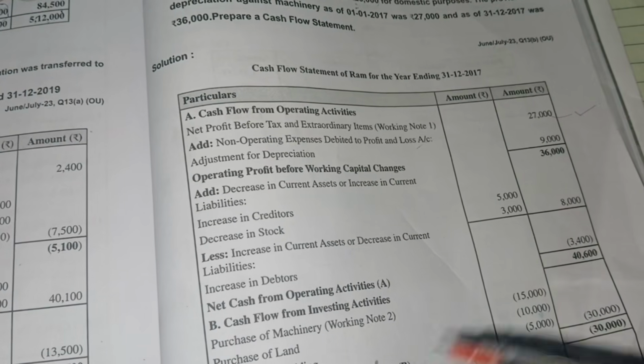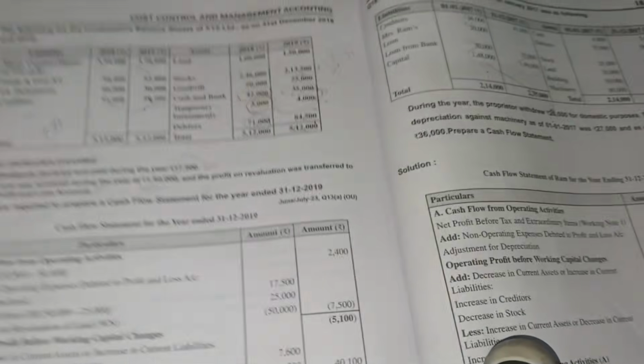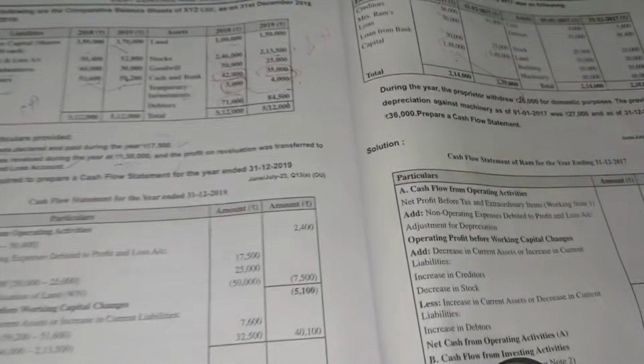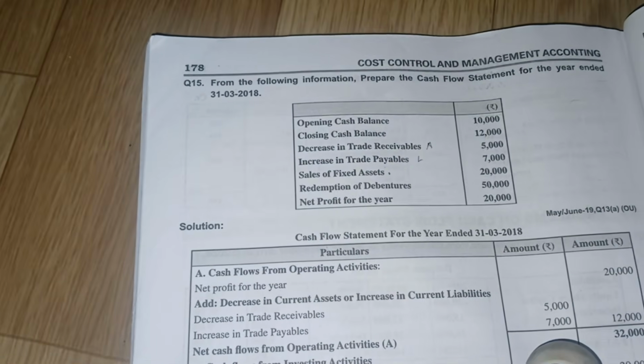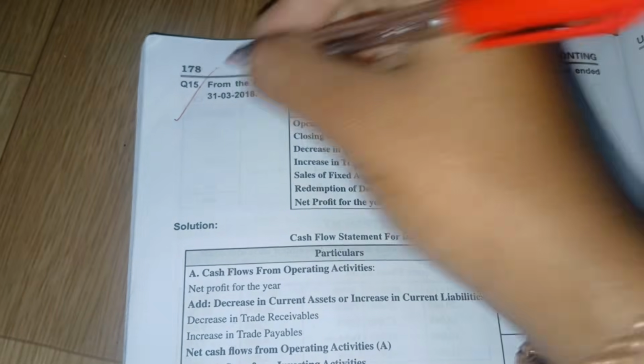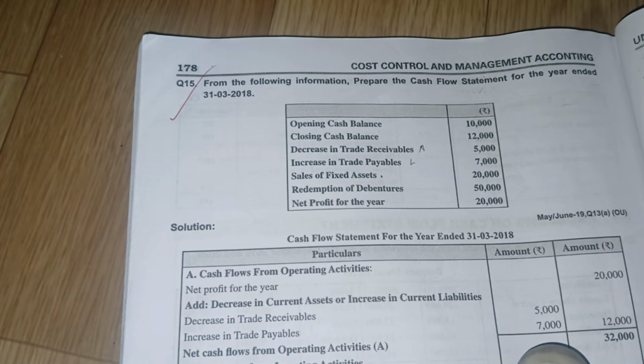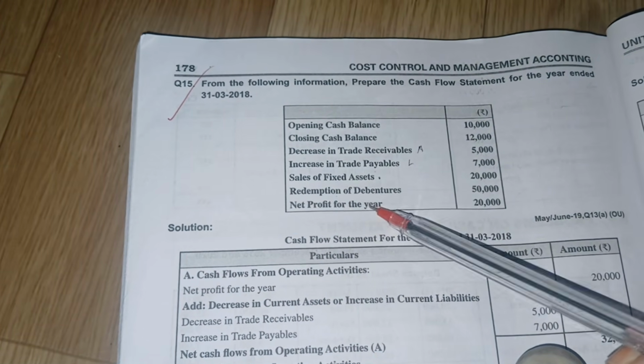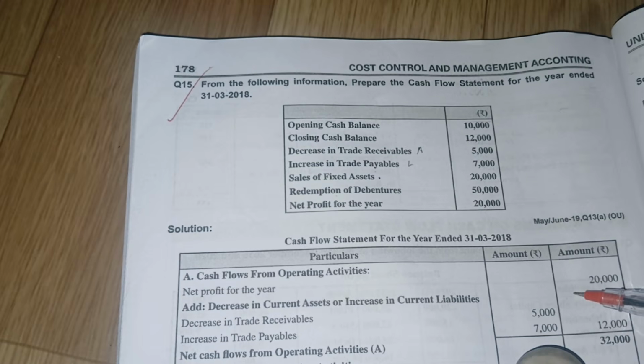Remaining everything is the same. Depreciation means one thing: we need to add it to the closing of the fixed assets. The second time we need to add it on the expenses side. So this question, see, they have given the question. This is an important question you need to practice. Everything they have given. See, net profit of the year 20,000 they have given. We need to add it over here.